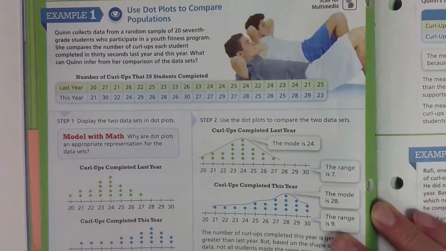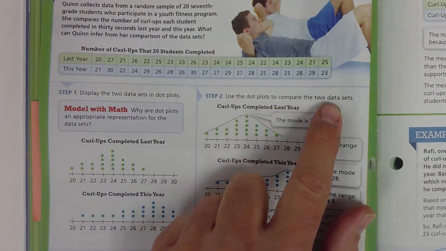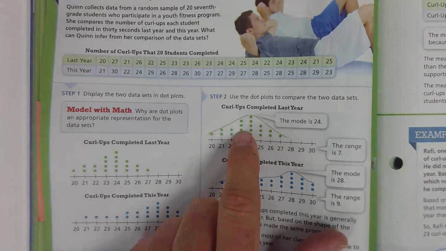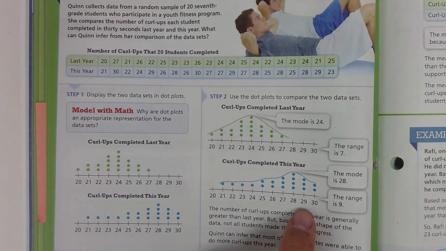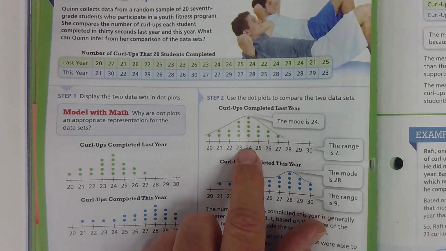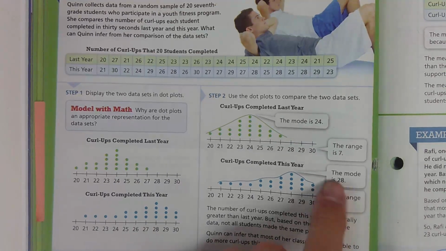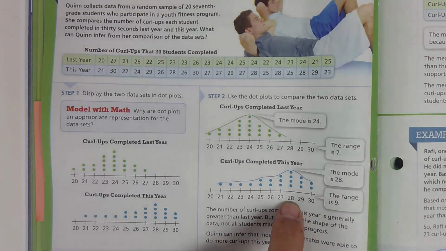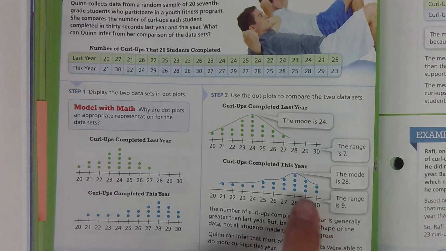And I'm looking at step 2 here. It says use the dot plots to compare the two data sets. And so here's the data sets, the green and the blue. And they point out here that the mode is 24 for this one right here, and the mode in this one is 28. If you guys remember, the mode is the one that occurs most often.